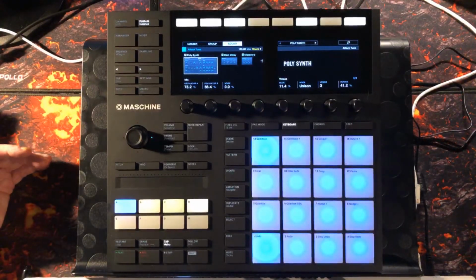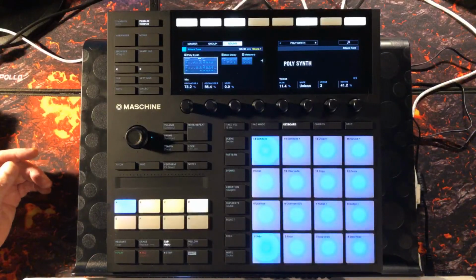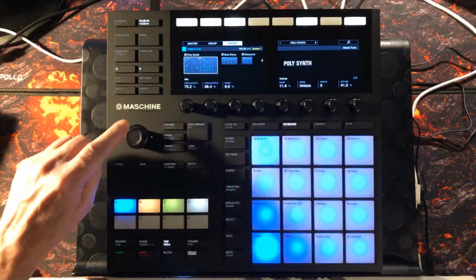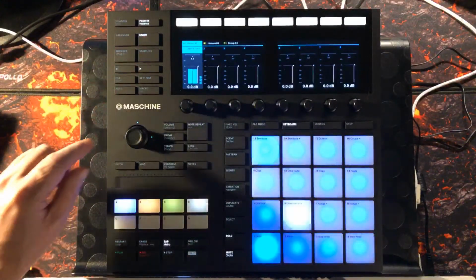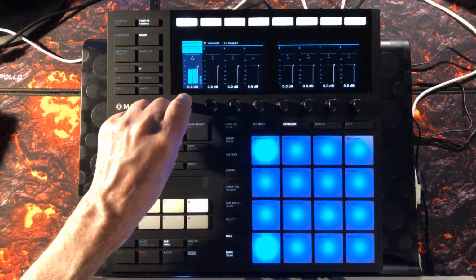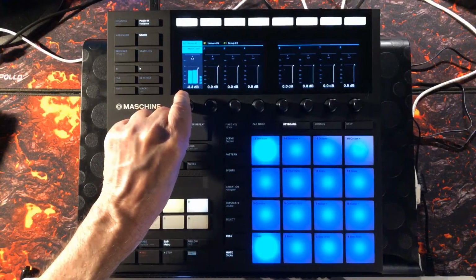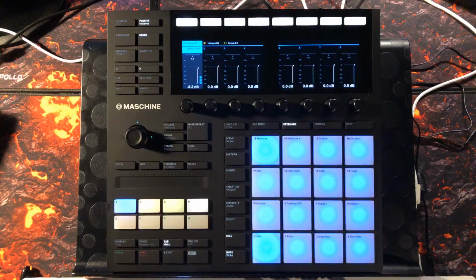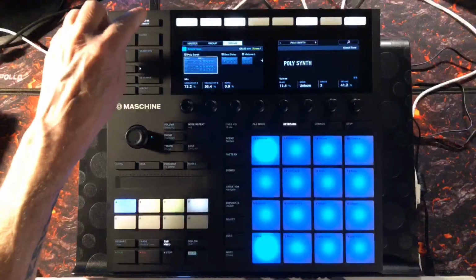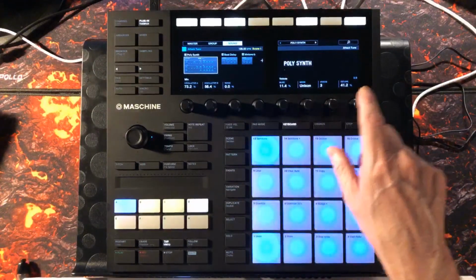Now, some of these patches, when you first initially load them up, are quite loud, so you may want to go into your mixer and just turn it down a little bit, you know. Let's go back to our plugin. So now let's make it polyphonic.